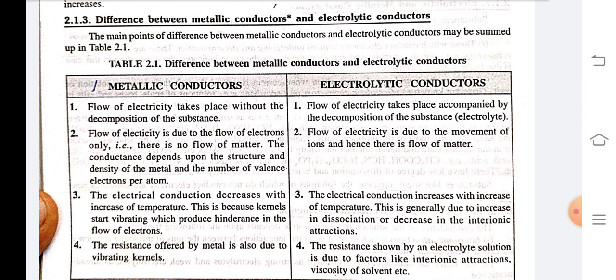Number 2. In metallic conductors, flow of electricity is due to the flow of electrons only, that is, there is no flow of matter. The conductance depends upon the structure and density of the matter and the number of valence electrons per atom. In electrolytic conductors, flow of electricity is due to the movement of ions, hence there is flow of matter.